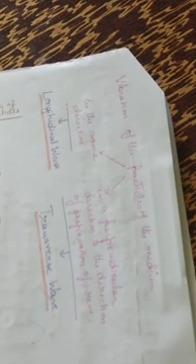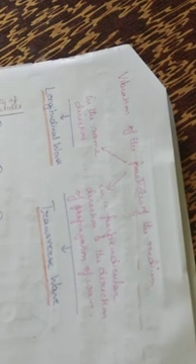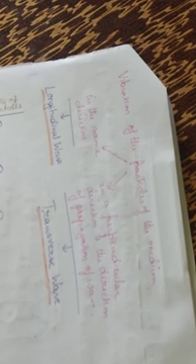Now, vibrations of the particles of the medium can be in the same direction or in the direction perpendicular to the direction of propagation of the wave. So particles vibrate in two ways: in the same direction, which produces a longitudinal wave, and in the perpendicular direction, the 90-degree direction to the direction in which the wave is propagating, which produces a transverse wave.